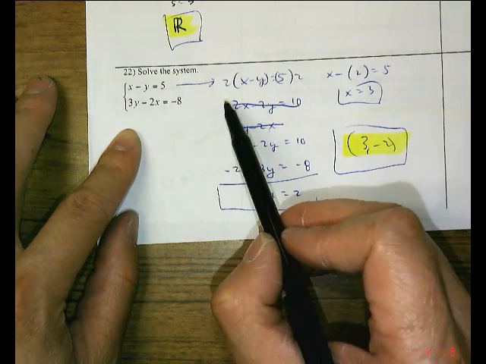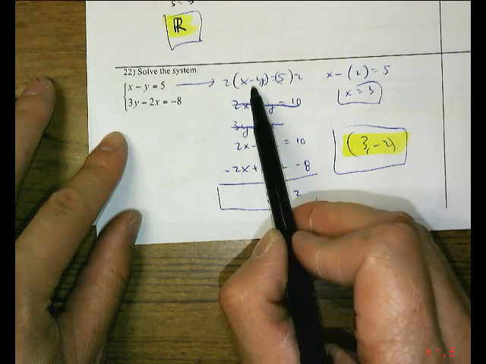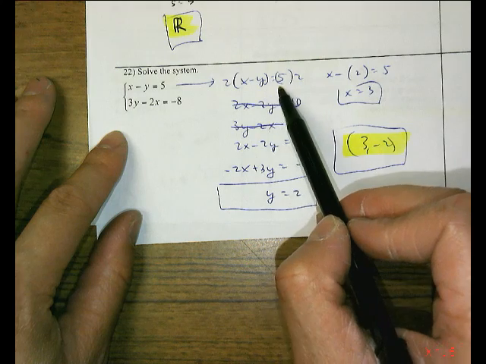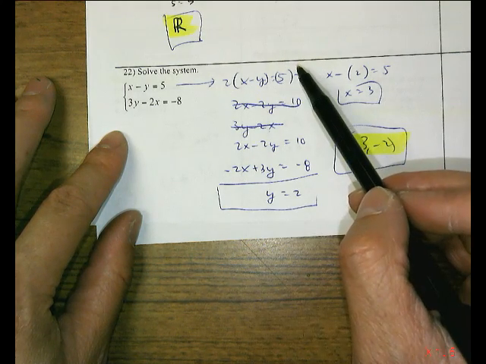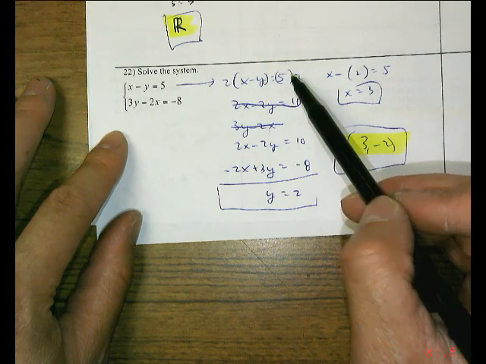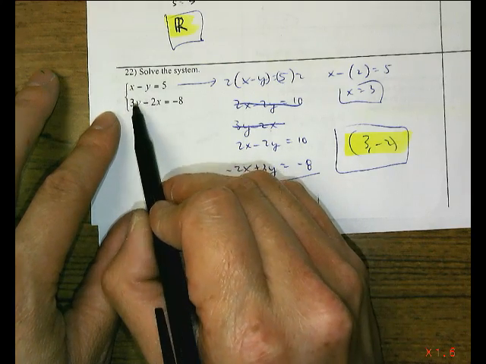Question number 22, solve the system. What's different is that the x's and y's aren't aligned.